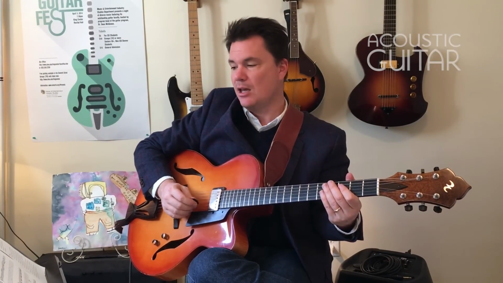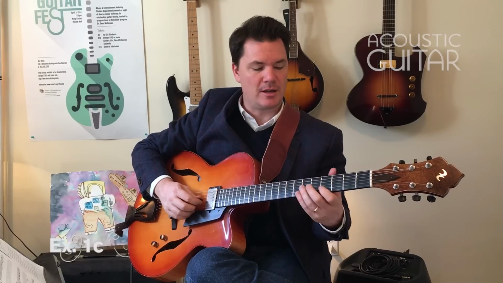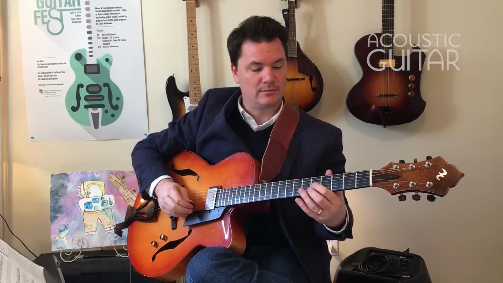So example 1C, we have a minor third, which kind of looks like a major third in the other strings, and then the major third is on the same fret.